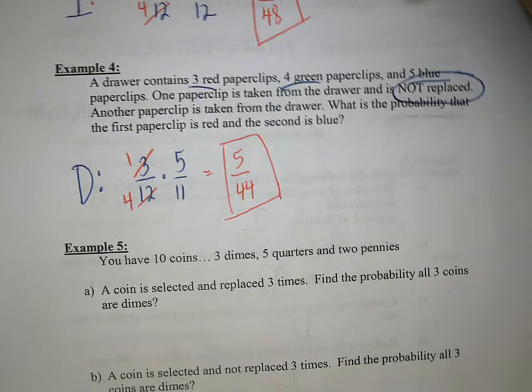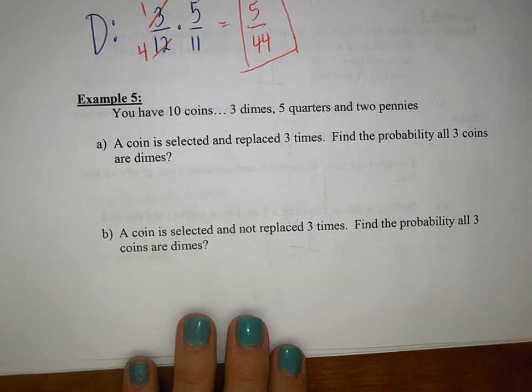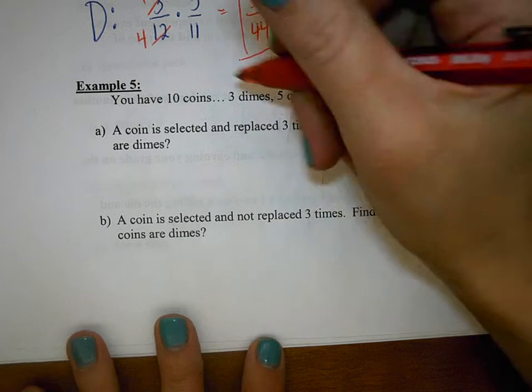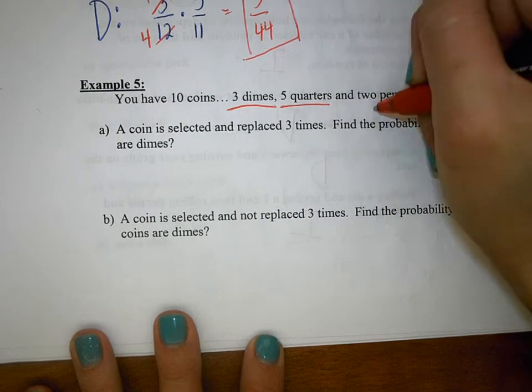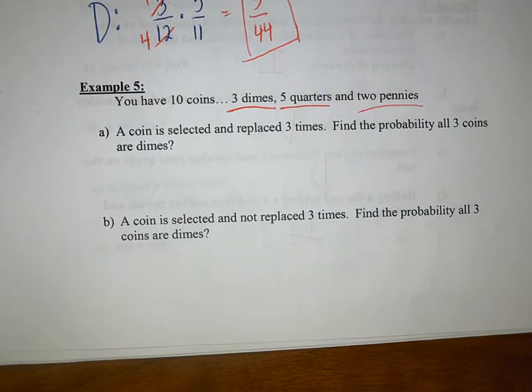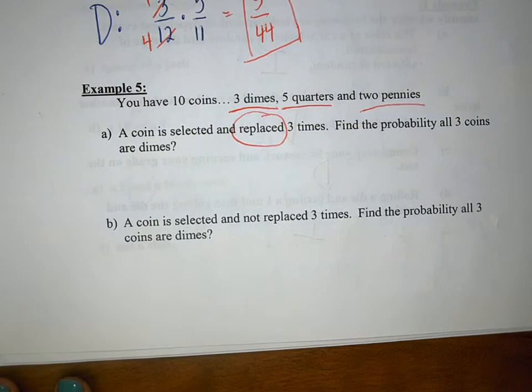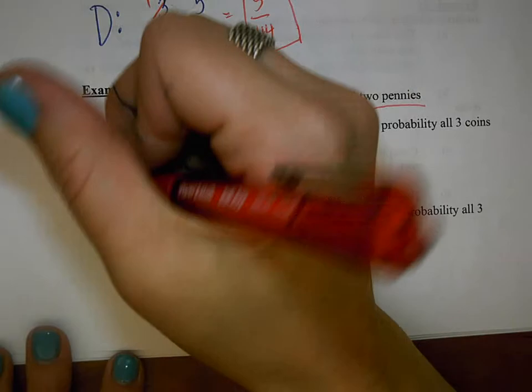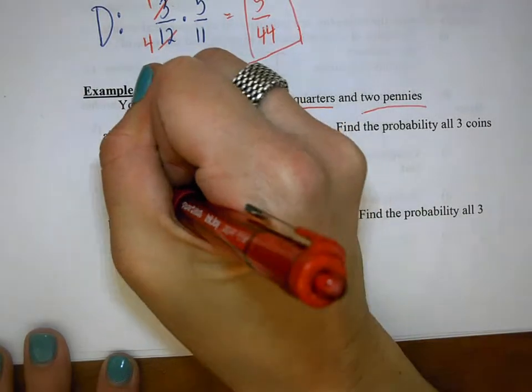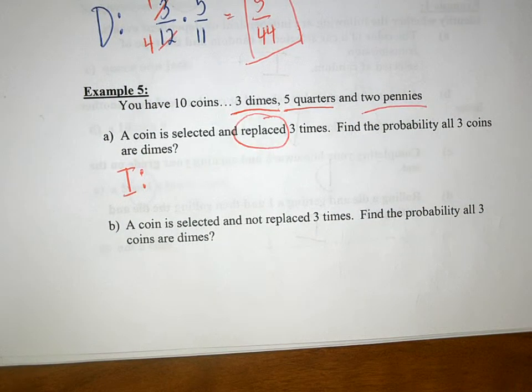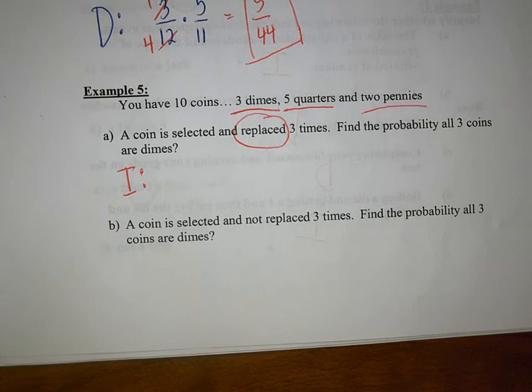All right, example 5. You have 10 coins. Of those coins, you have 3 dimes, 5 quarters, 2 pennies. The coin is selected and replaced 3 times. That means it's independent or dependent? Independent. Very good. Okay, find the probability all 3 coins are dimes. So we're going to pull out a dime 3 times.